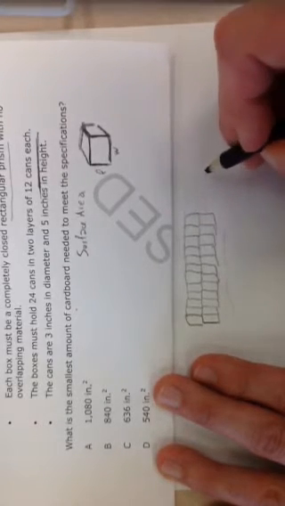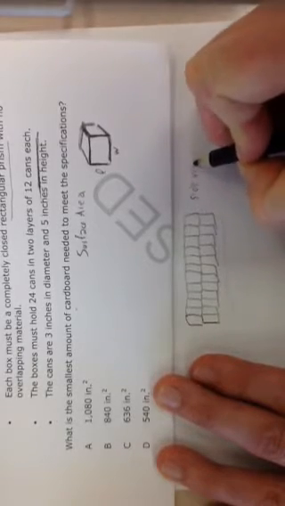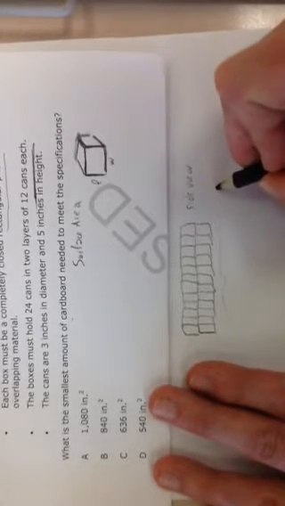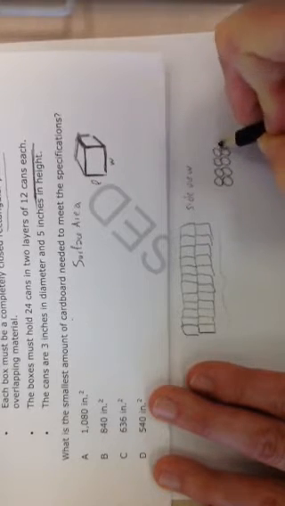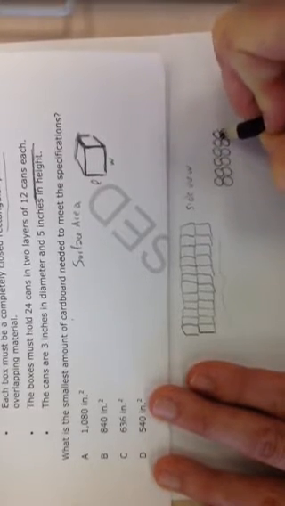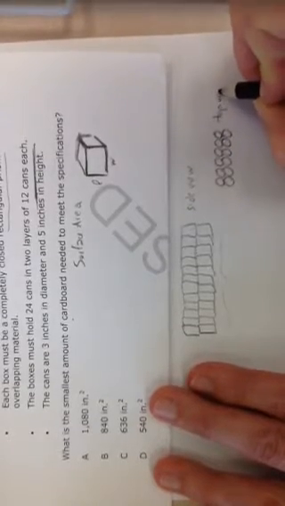This is like a side view of a really long, skinny box. Let's do a top view. Here's 12 cans in a top view. So here's arrangement 1, right?